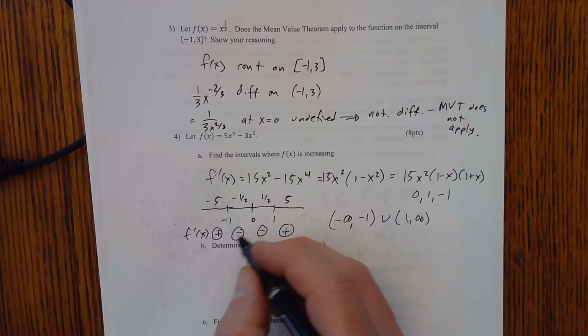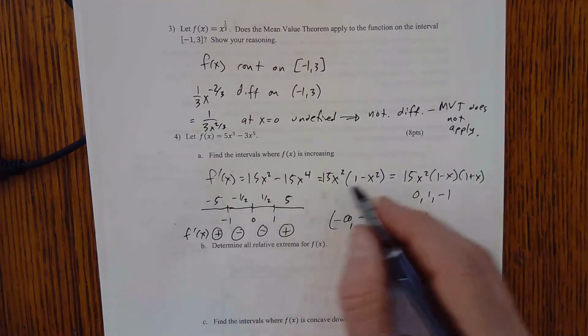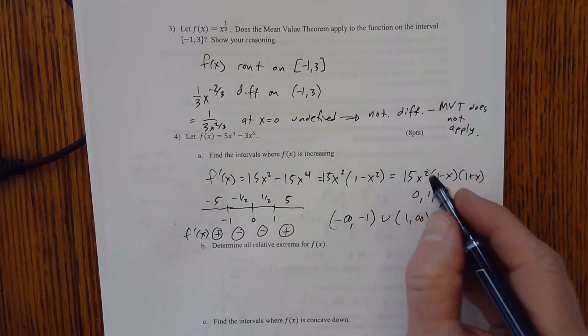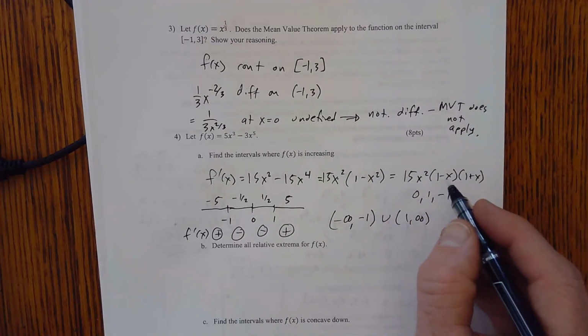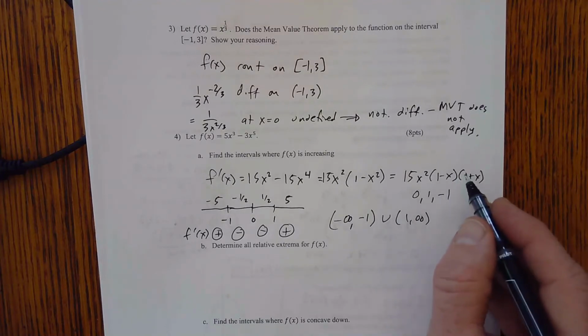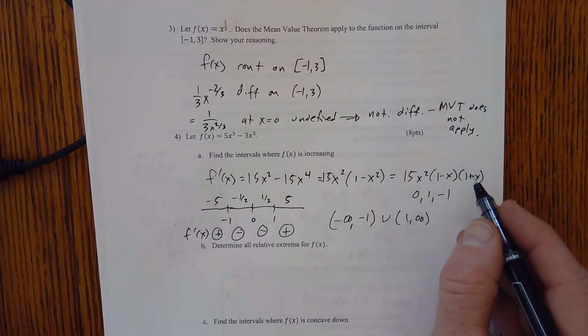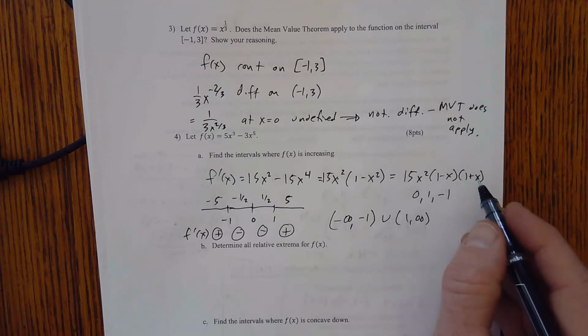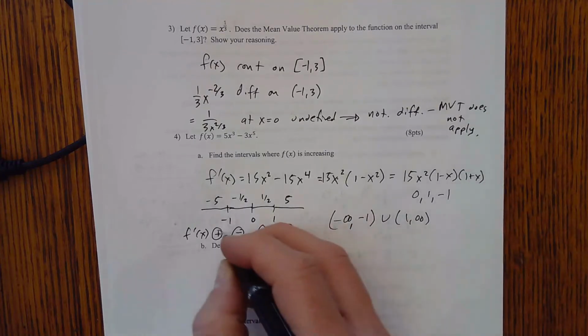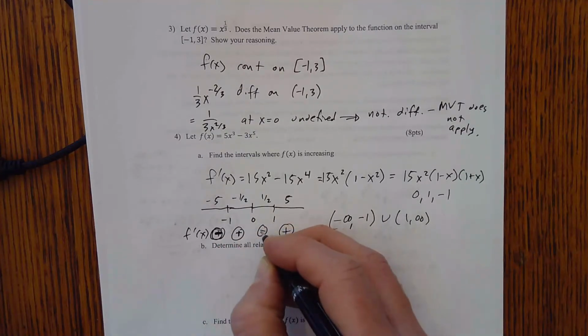When I put in -5, this part is always positive, so I don't have to worry about that, but it's 1 minus x. When I put in -5, this becomes positive and this becomes negative, because I'm adding a 5 there and subtracting 5 there. So this actually switches all of these.